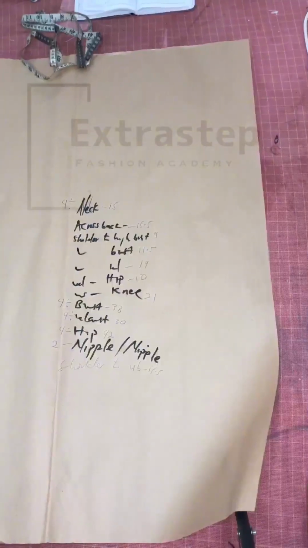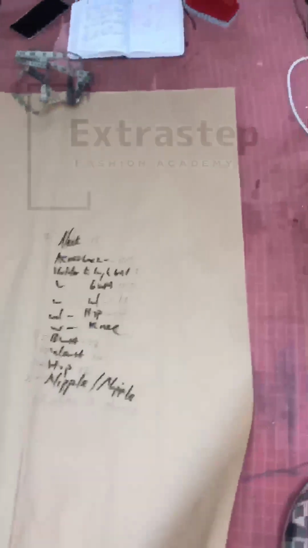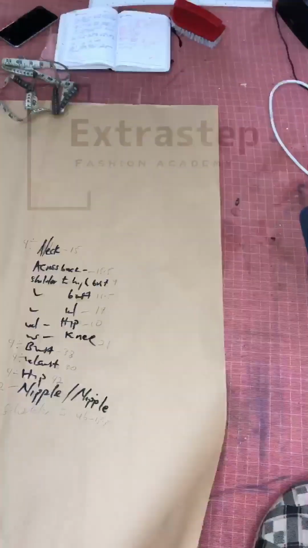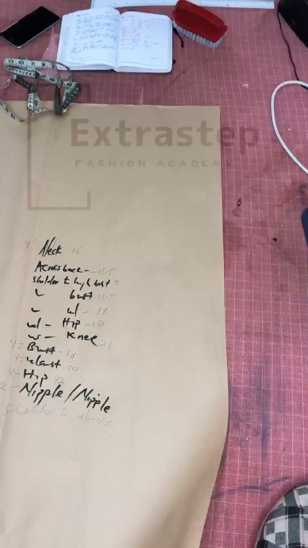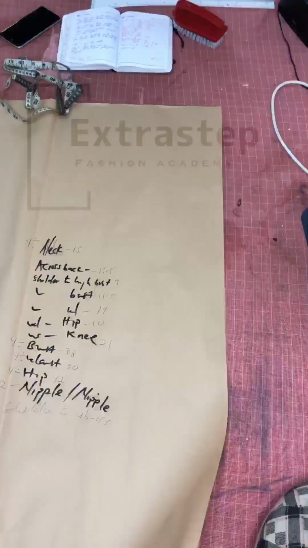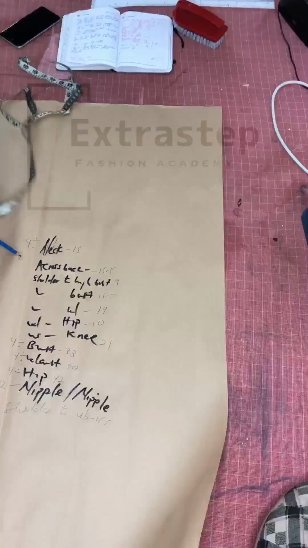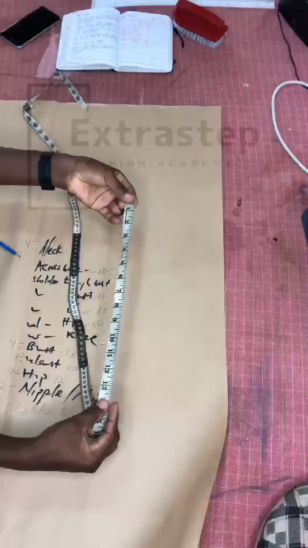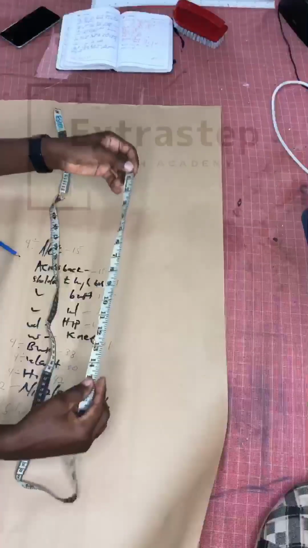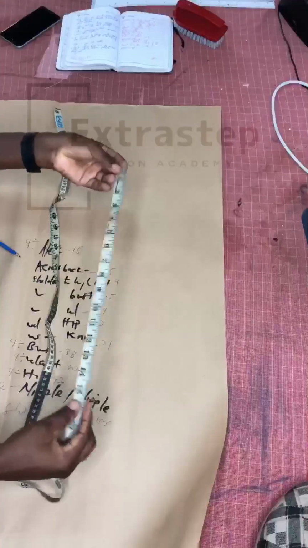Right, so I'm going to start off with the neck. Now the neck, like I mentioned earlier, is divided by 4. So I have 15 divided by 4. This is how I do my measurements, this is how I do the division. I want to show you everything. I don't want to rush.